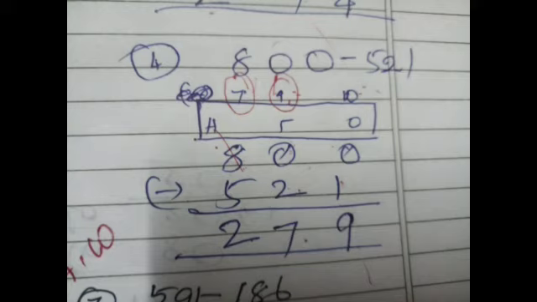Fourth question is 800 minus 521. So 800 has a 0 in the 10th place. For the ones place number we have to borrow from the 10th place number, which is also 0. So go to the 100th place number. When we are subtracting 800 minus 521, the 100th place 8 becomes 7 now.